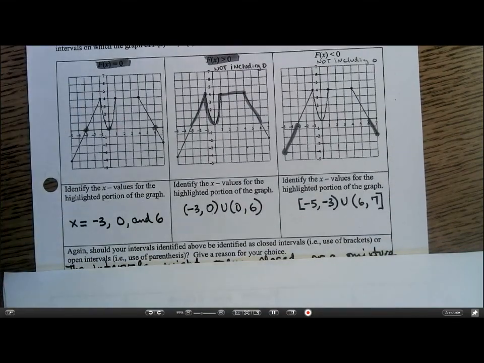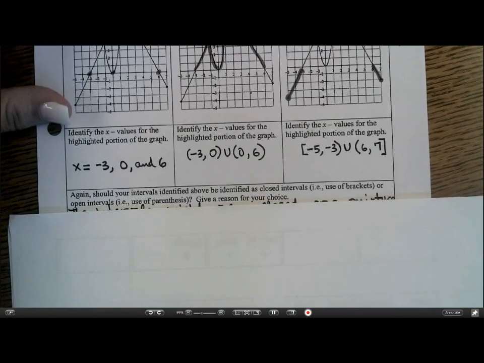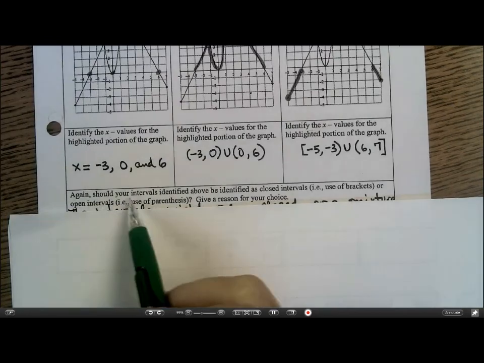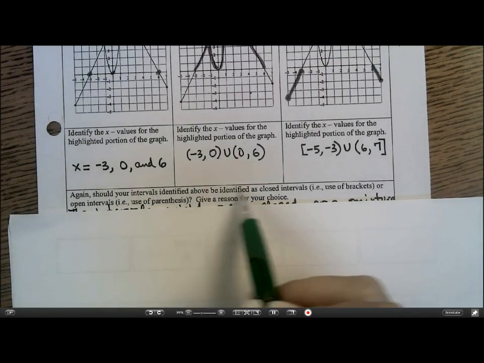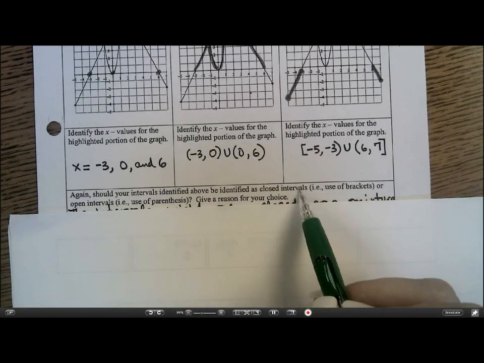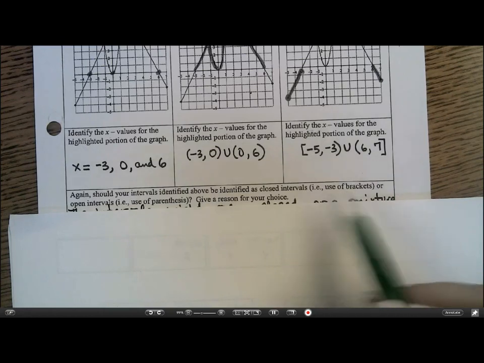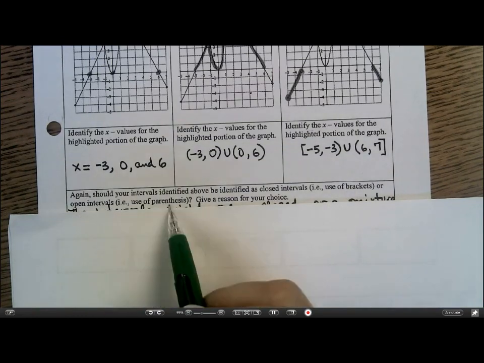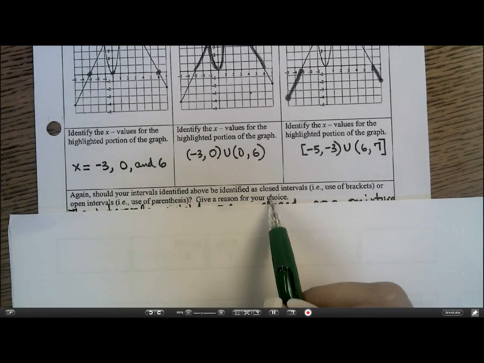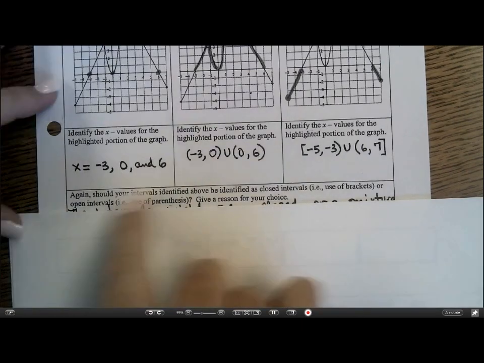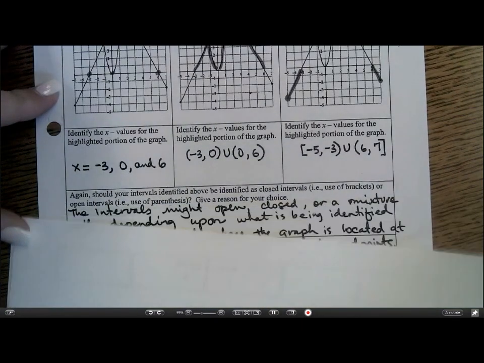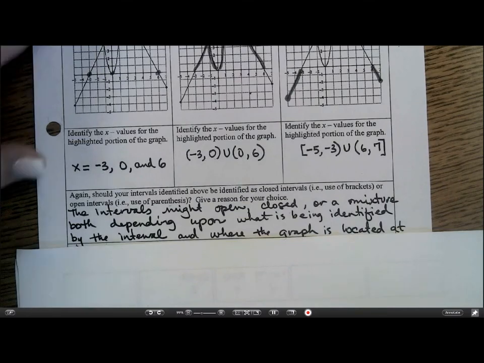So again, it says on this portion right here, should your intervals identified above be identified as closed intervals, which is brackets, or open intervals, which are parentheses? Give a reason for your choice. So I just kind of talked you through that on the video. Let's take a look at how we can word that.